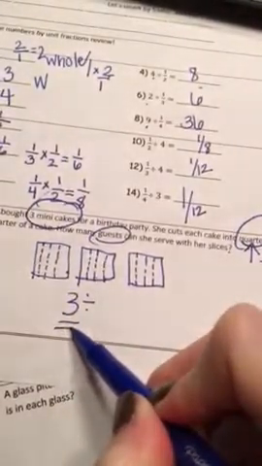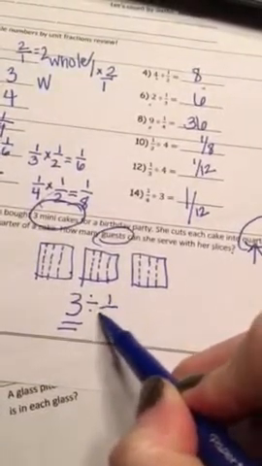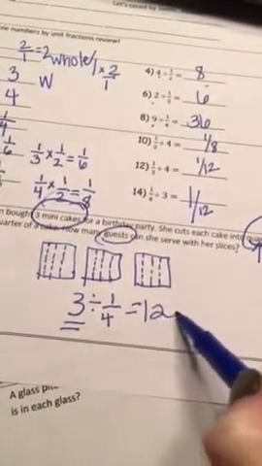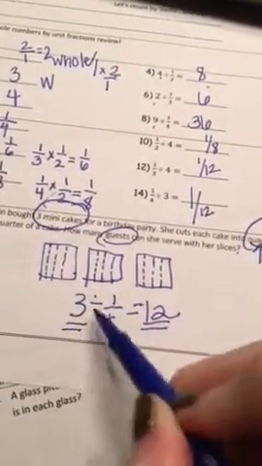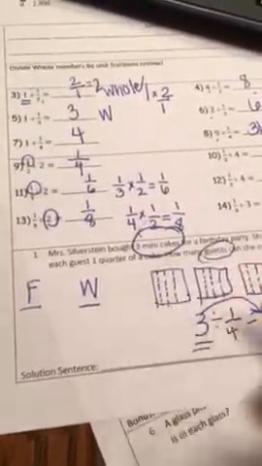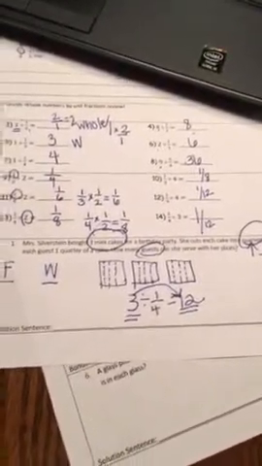So let's actually write our division. I started with my 3 cakes. I cut it into fourths. And so I ended up being able to serve 12 people. Look at the pattern. Start with a whole, end with a whole. Go ahead and take 5 seconds and write your solution sentence. I'll count down.